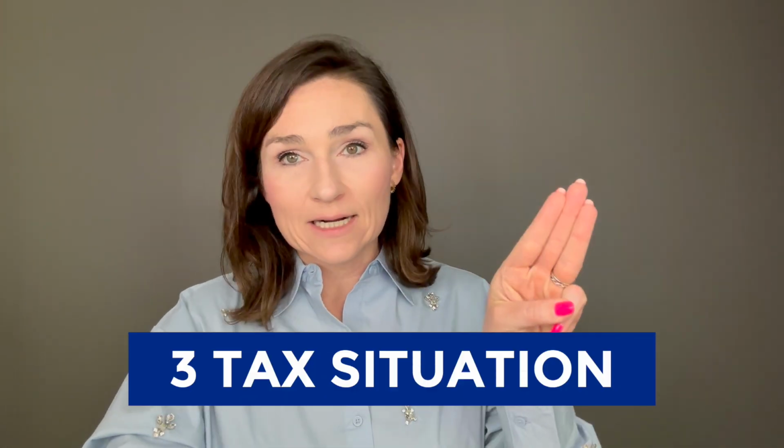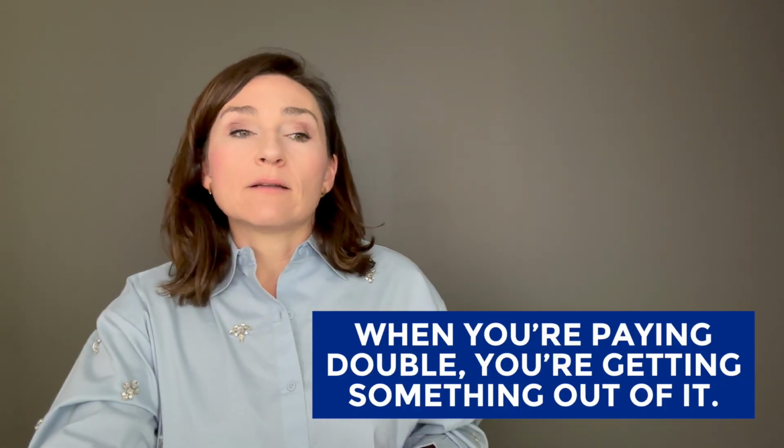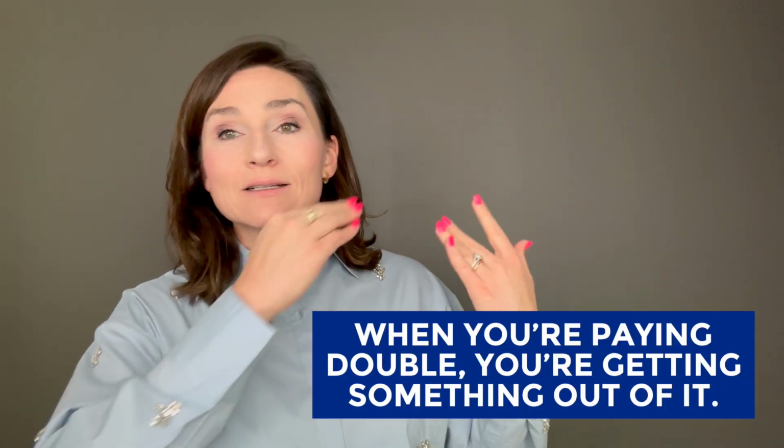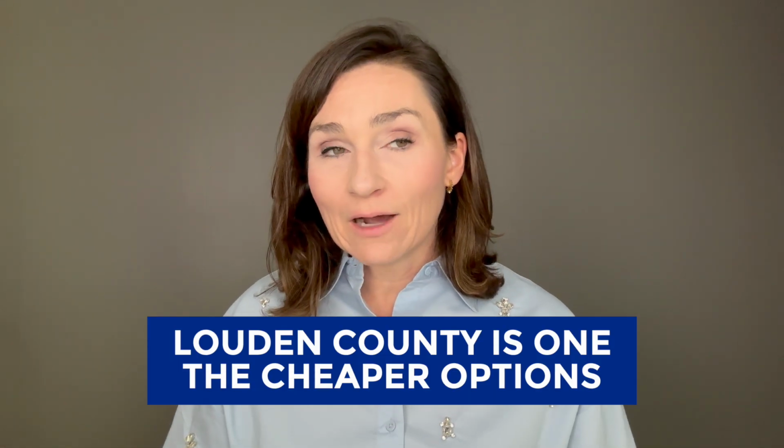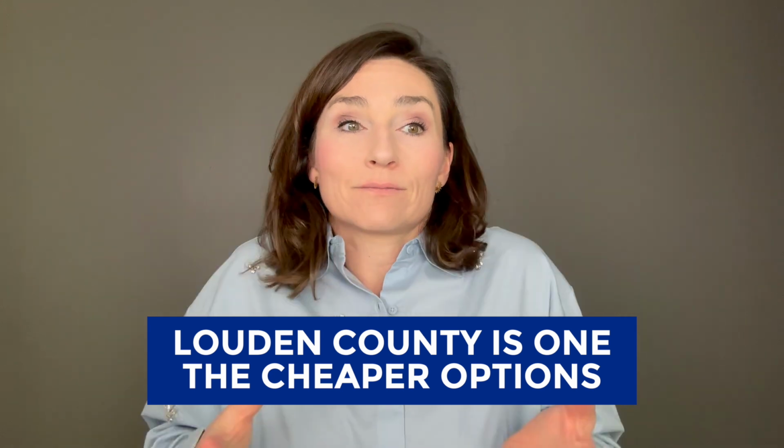Again, you've got 3 tax situations, and where this most comes into play is when you're looking at Lenior City, because then you also have schools involved. But Lenior City also, again, I really don't like this idea of double, because when you are paying double, you're getting something out of it, right? Which could be trash service, police department, fire department, etc. So I don't like this idea of double, but also will say that Loudon County itself is one of the cheaper options when it comes to paying double taxes in general.